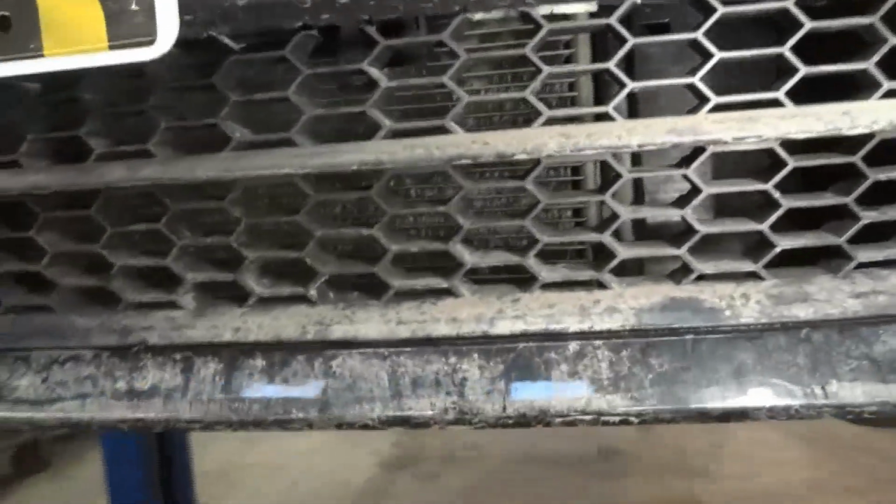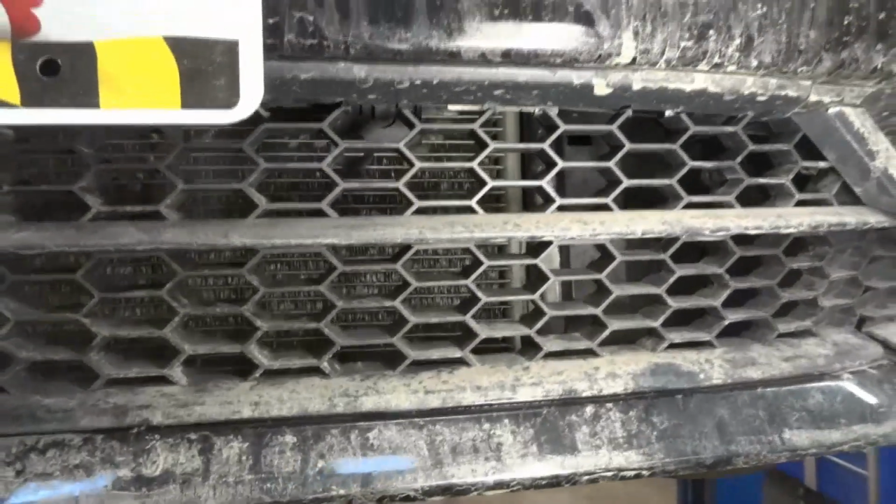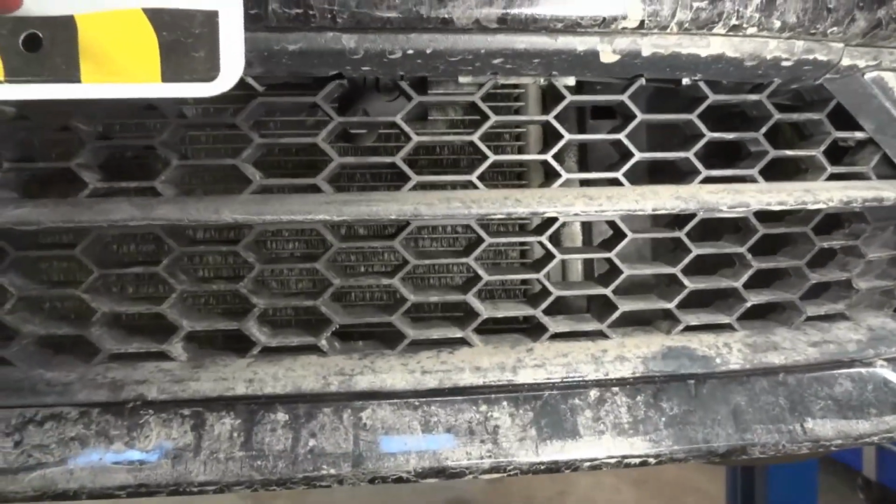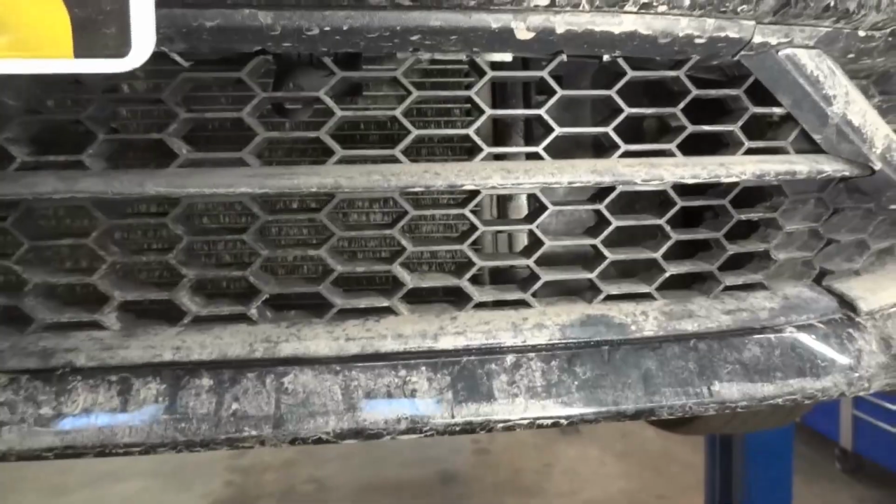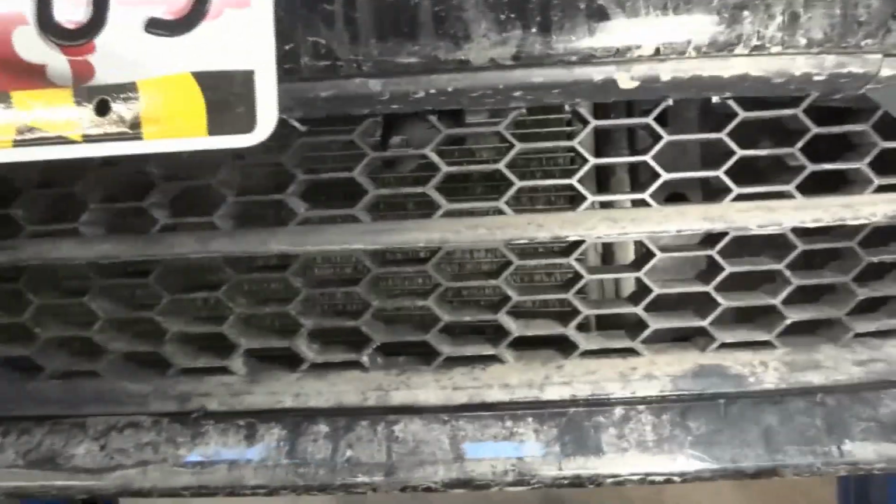I don't know if they forgot to install the sensor, but I'm going to lift up the vehicle a little bit higher so we can look underneath and see if we can find the sensor itself or the wires for the sensor. All right, so as you can see, we are missing the ambient temperature sensor, which is supposed to go up there on that bracket.